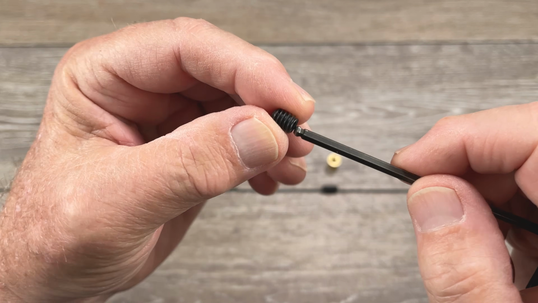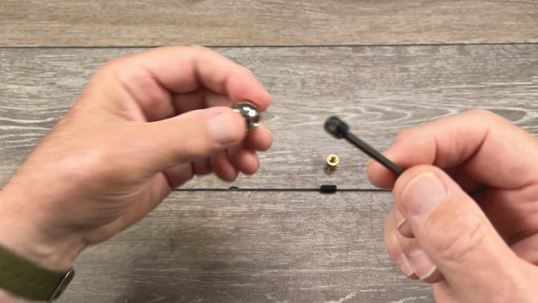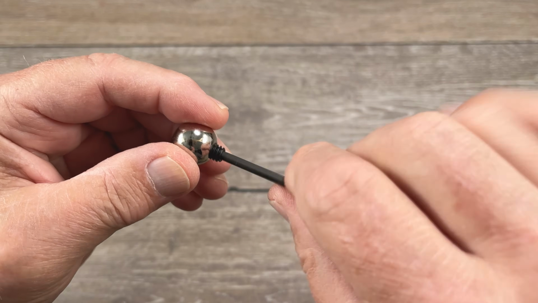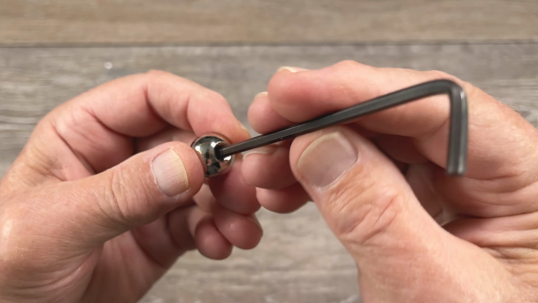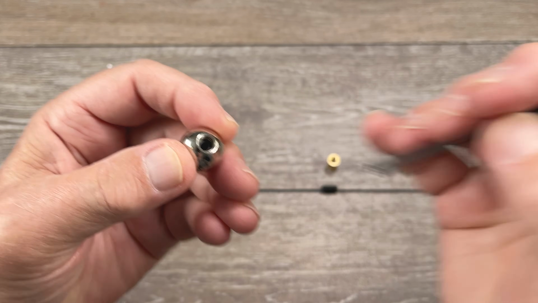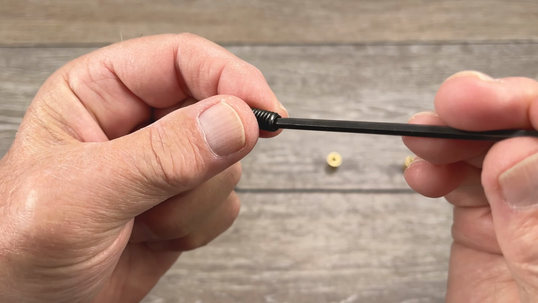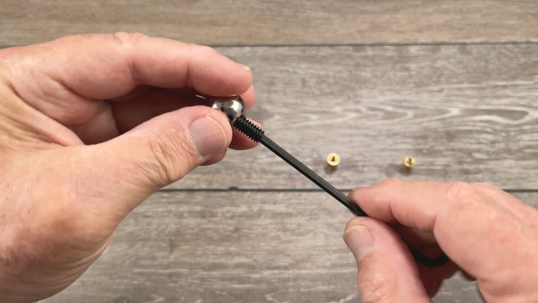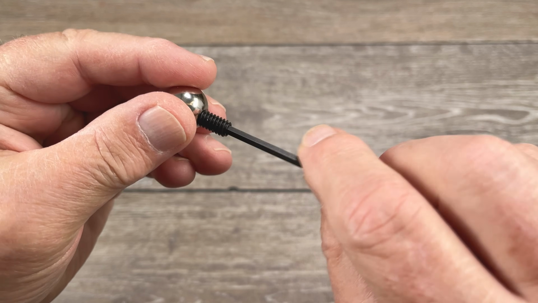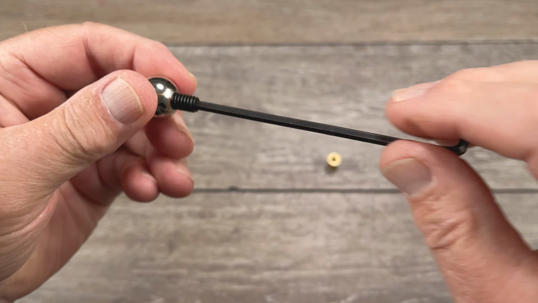These are 1/4-20 thread to fit the hole in the steel ball. So you will thread the shorter one in here all the way down, use thread lock compound, and then we'll take the 1/2 inch set screw, a little bit longer, and also using thread lock compound.